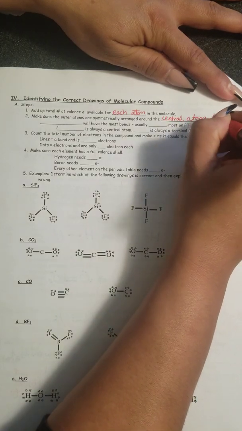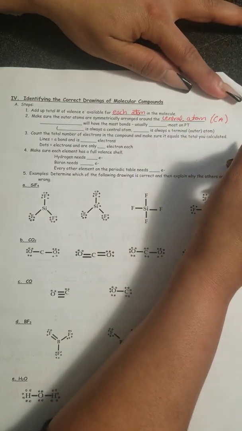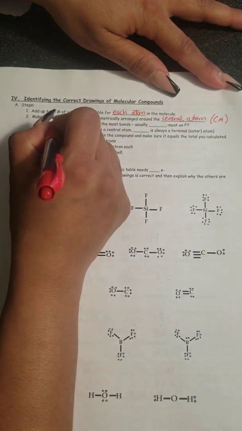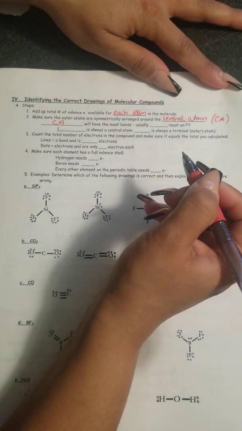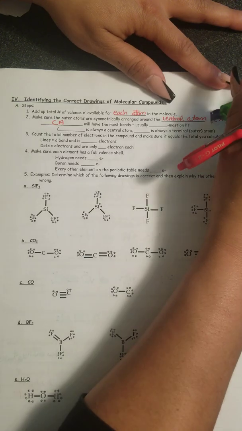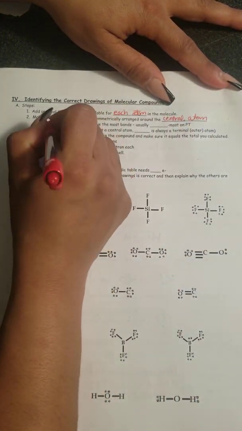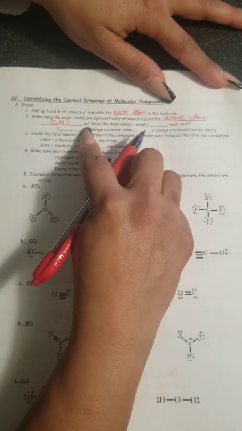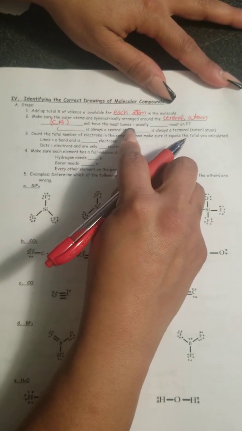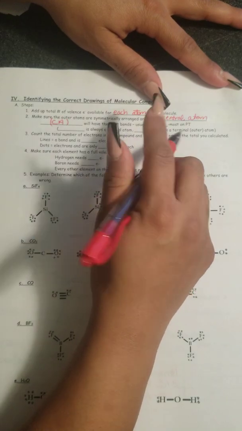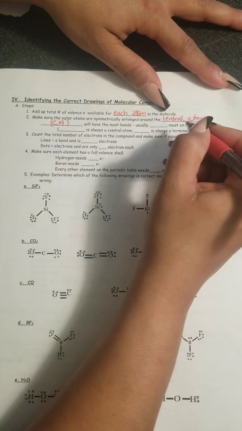Shortcut for central atom is the CA. Okay, the central atom will have the most bonds. Usually, it's going to be located leftmost on the periodic table.